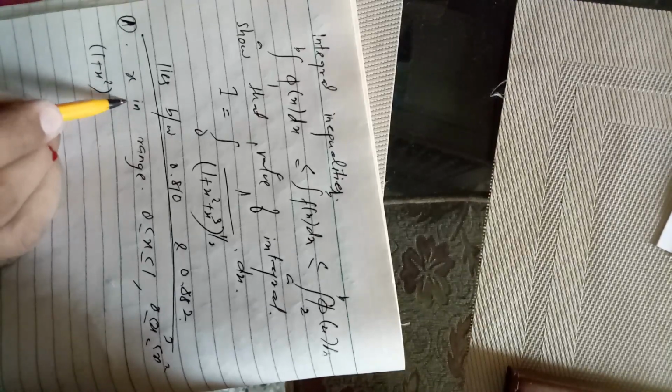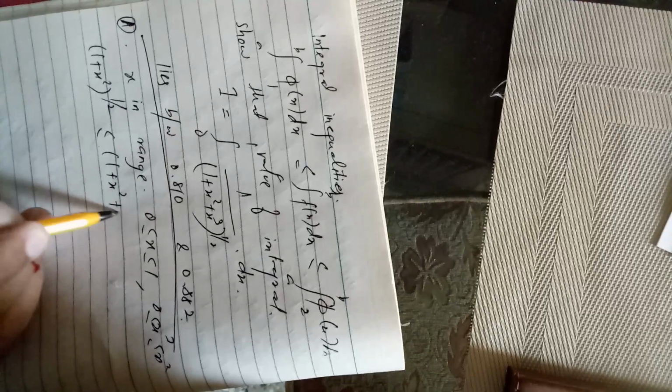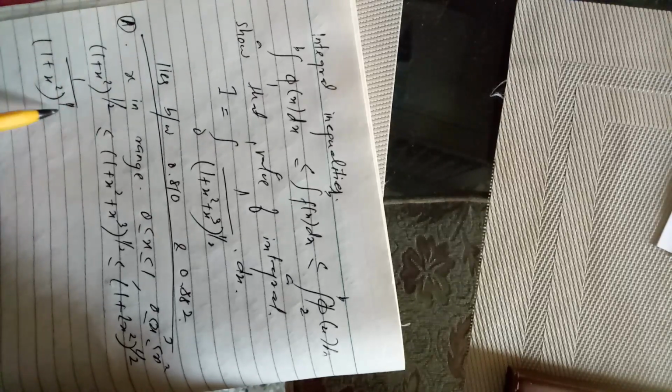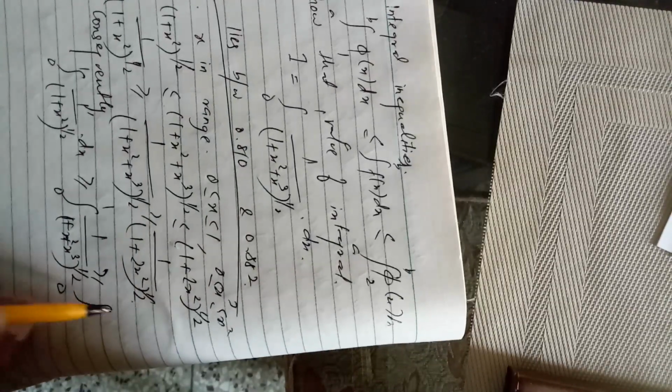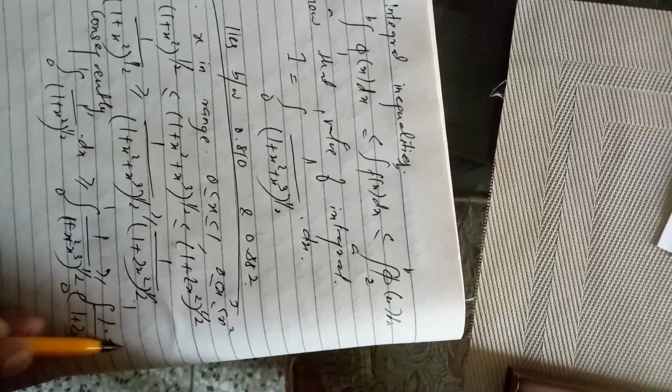So 1 plus x square is less than 1 plus x square plus x cube, which is less than 1 plus 2x square, all to the power half. Consequently, the integral from 0 to 1 of 1 plus x square to the power half dx is less than the integral from 0 to 1 of 1 plus x square plus x cube to the power half, which is less than or equal to the integral from 0 to 1 of 1 plus 2x square to the power half dx.